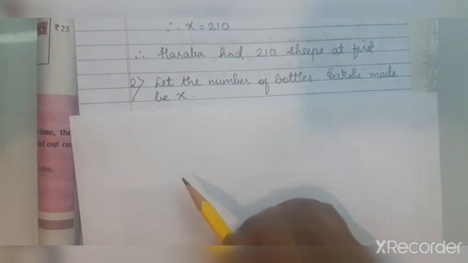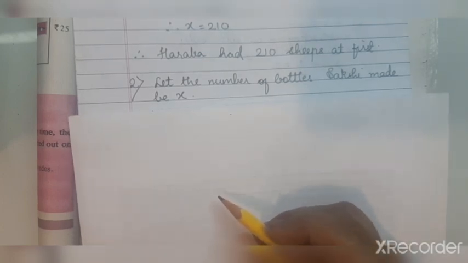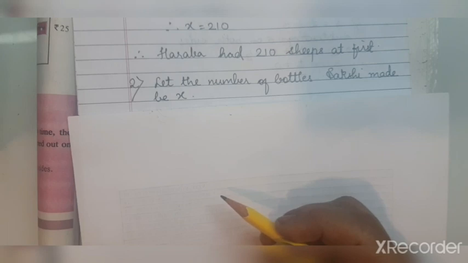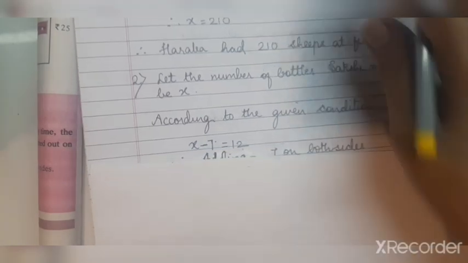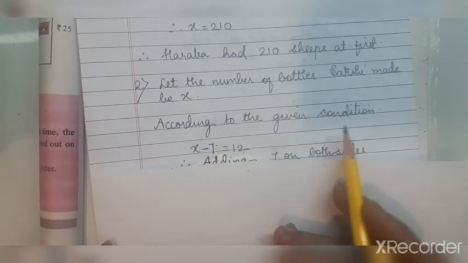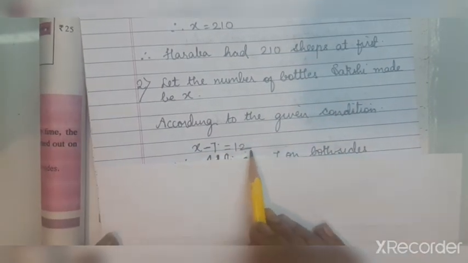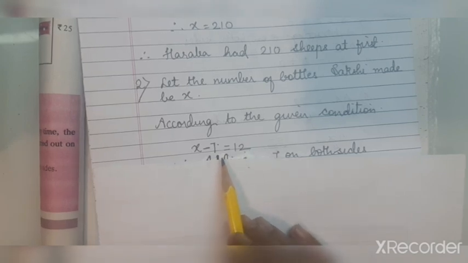She had x bottles. We considered, from that she gave away 7 bottles. So give away means they become less. So less means minus. So x minus 7 is equal to, after giving away also, there are 12 bottles which are left. So x minus 7 is equal to 12. So according to the given condition, x minus 7 is equal to 12. So first we will solve this equation.